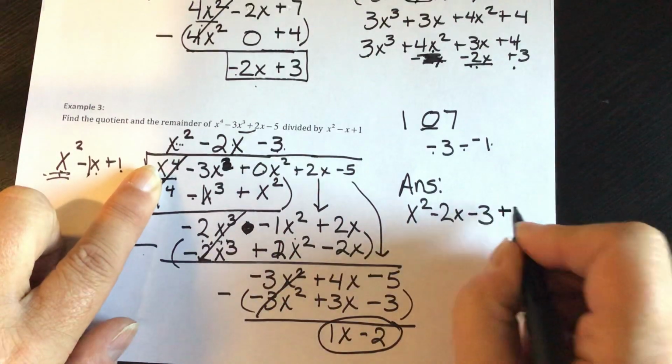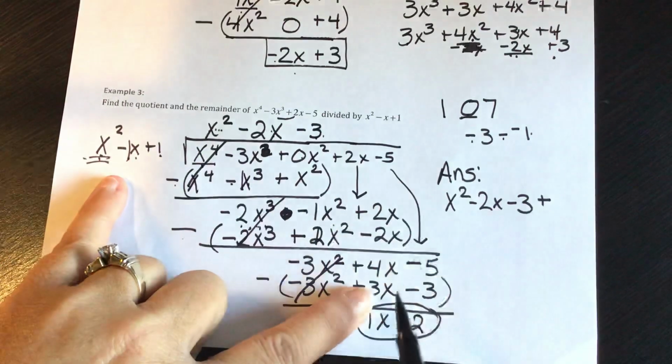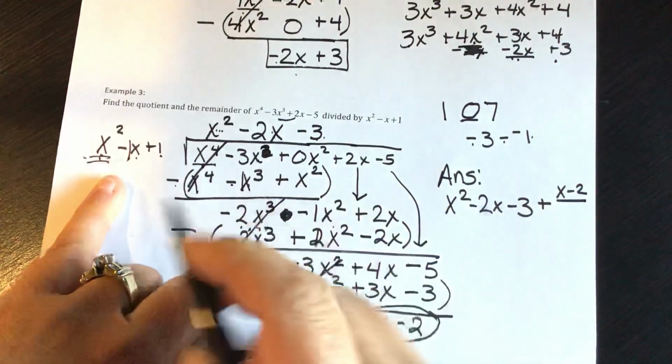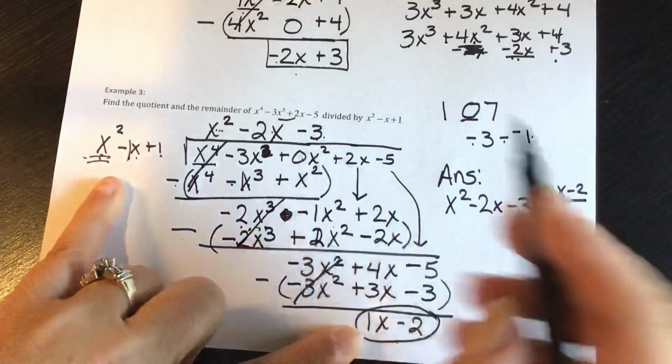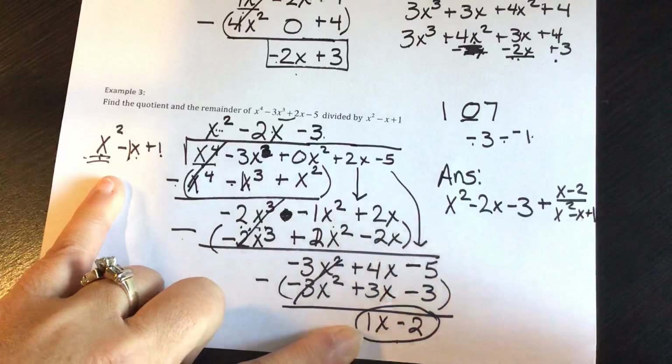So I'm going to add a remainder written as a fraction. So I'm going to add the remainder, which is x minus 2, over what I divided by, which is x squared minus x plus 1.